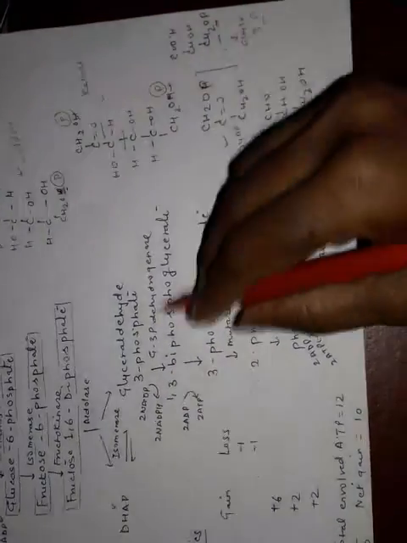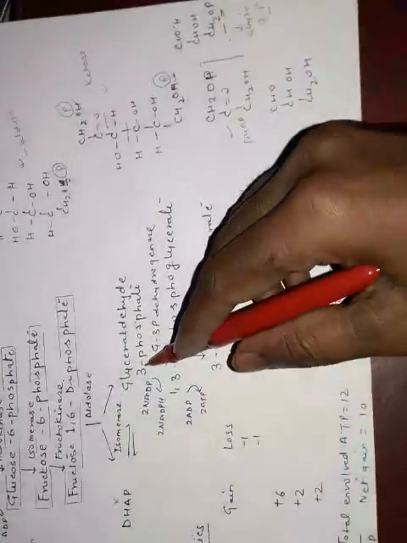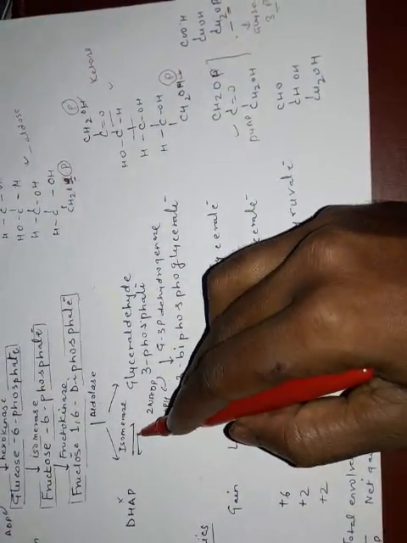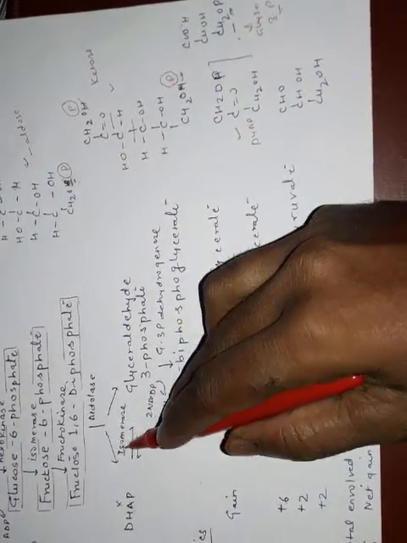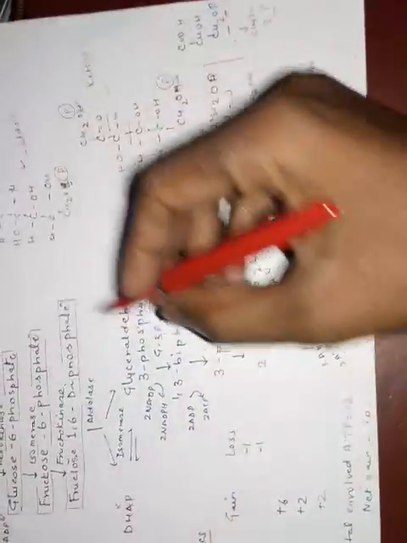Okay, so simply again what happened here: DHAP and glyceraldehyde 3-phosphate, since the reaction is reversible. Here the isomerase enzyme takes place. Isomerase means the conversion of this sugar phosphate, both are isomers. So that's why the isomerase enzyme is involved here.